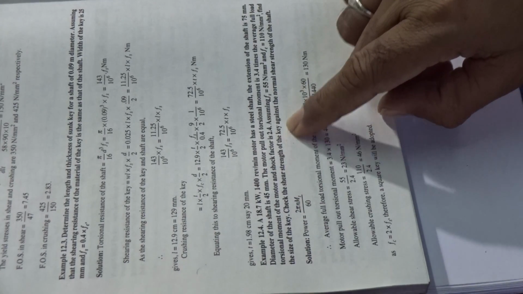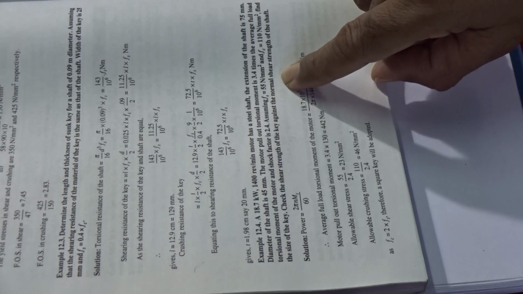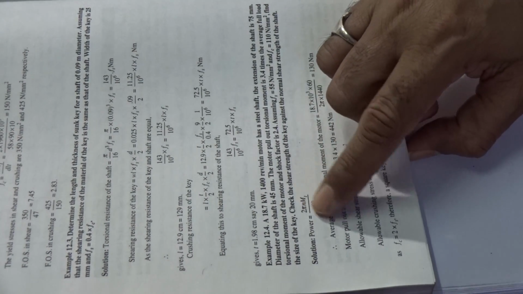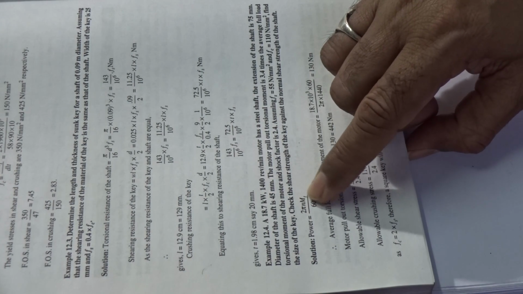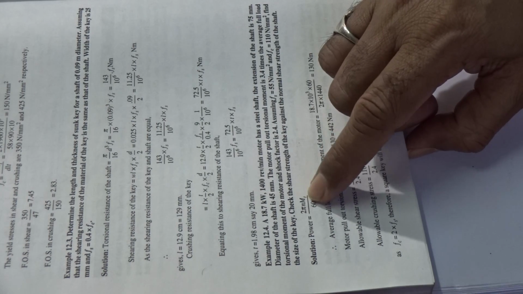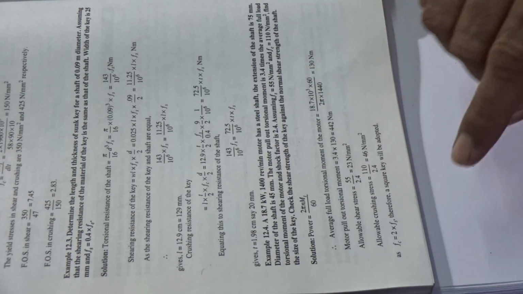Check the shear strength of the key against the normal shear strength of the shaft. So here, power, you know the formula of the power, 2 pi N T divided by 60. Here MT is used in place of T, that is the torsional moment.